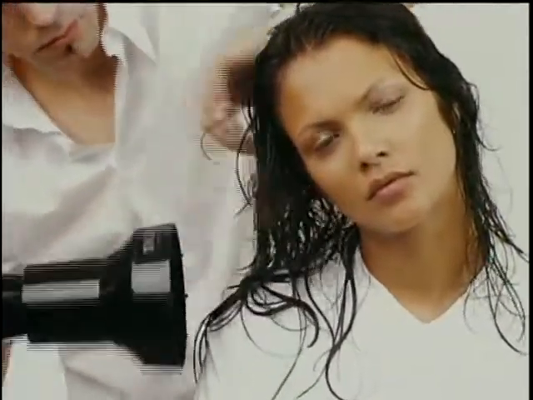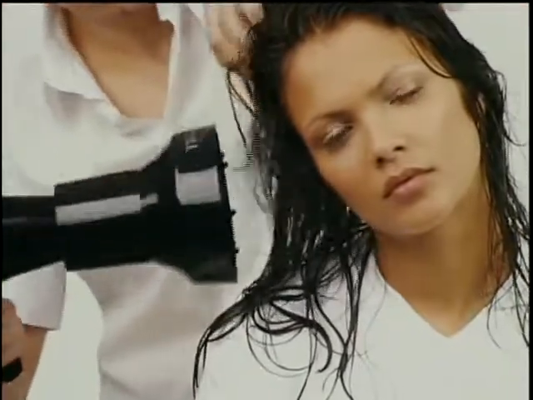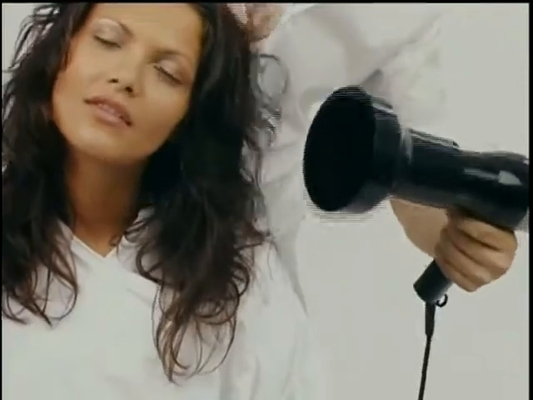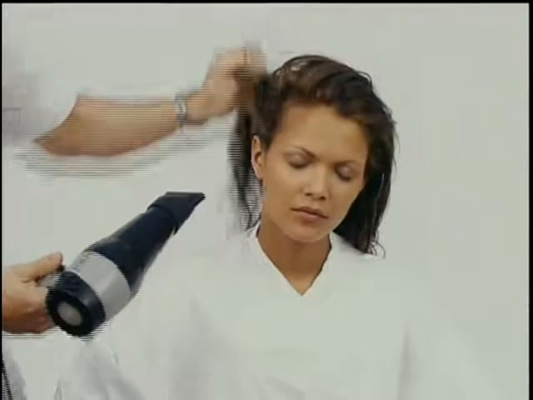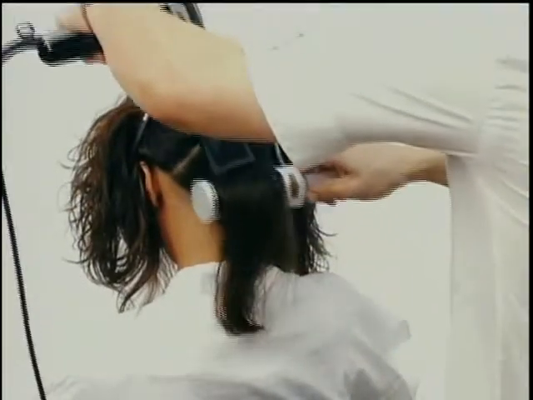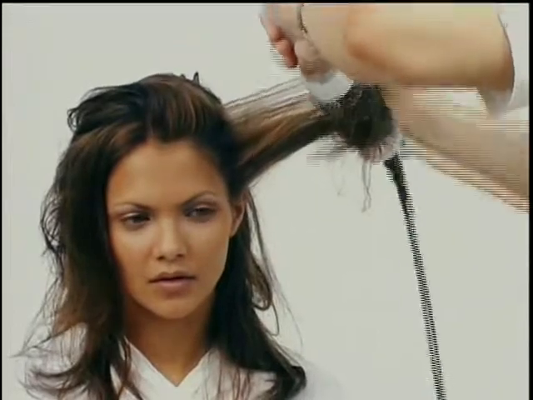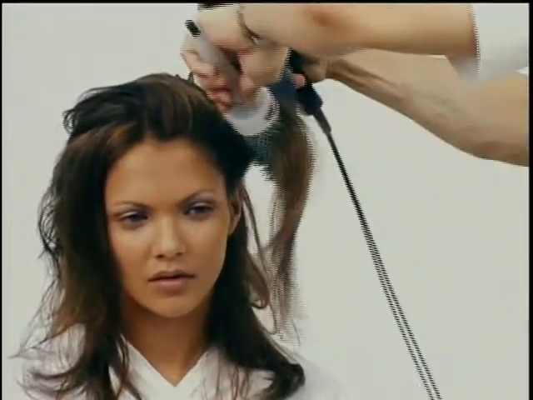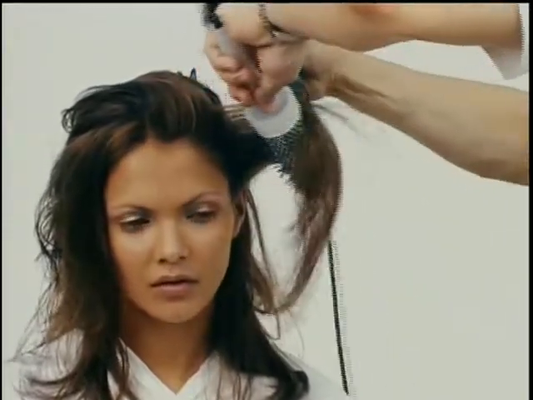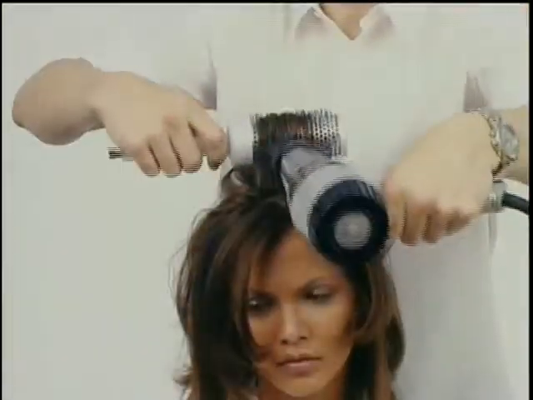Because of the model's natural curl, we wanted to show the hair styled two ways. One with the diffuser used to enhance the curl, and the other power dried and styled with a round brush for volume and texture. Our model's hair was coloured using an alternative half-head technique, which can be viewed on our classic colouring series.